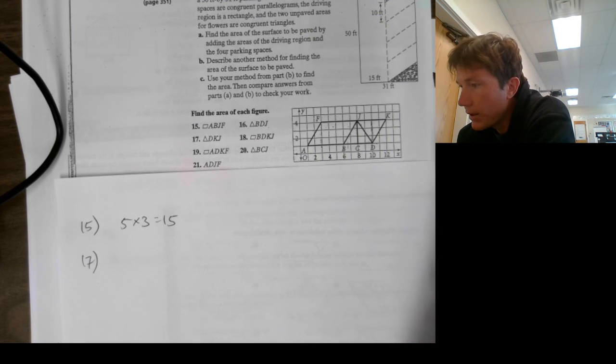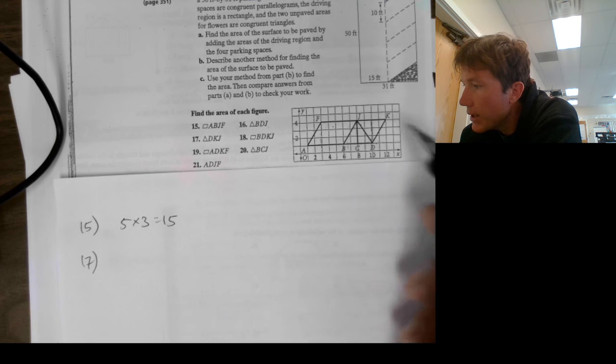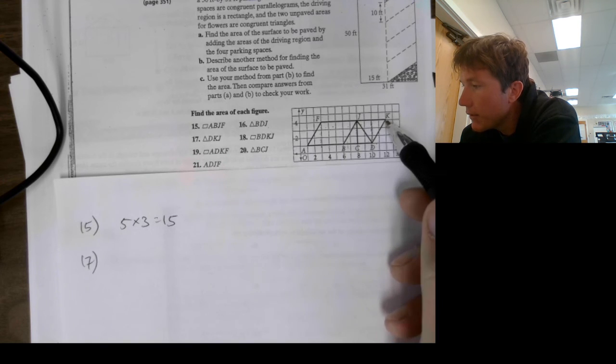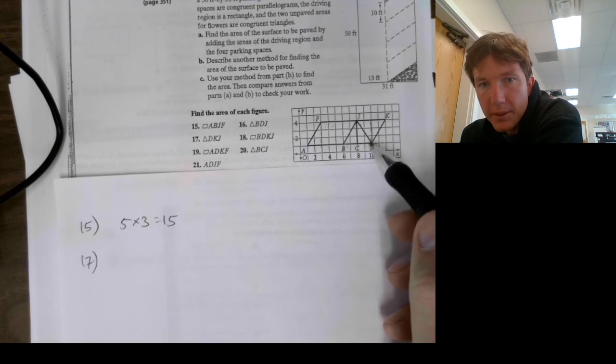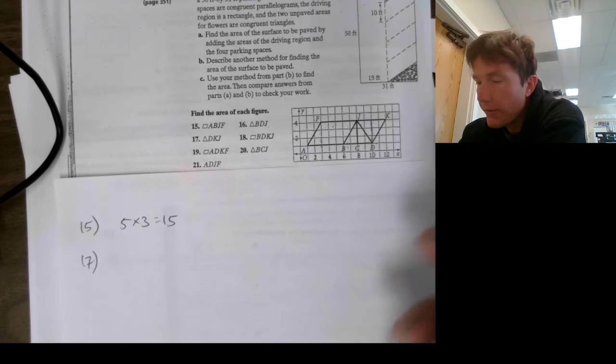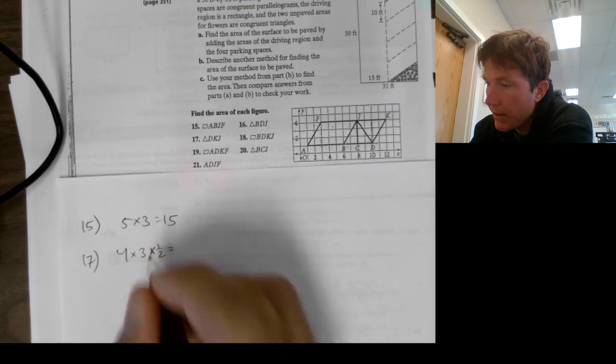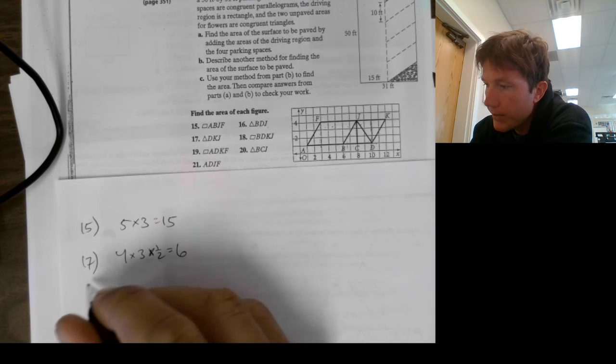Let's skip ahead to 17. Find the area of DKJ. DKJ is a triangle. We have a base of 4, a height of 3. I'm just counting down here. Remember, your height must be perpendicular to the base. So base of 4, height of 3, it's a triangle, so I'm going to multiply it by 1/2. That's 6.